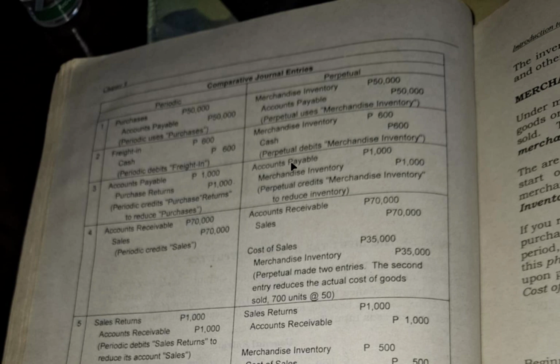In your perpetual inventory entry, you debit accounts payable, but the credit is merchandise inventory. Since purchase returns and allowances, as I said a while ago, are part of purchases, you record merchandise inventory when you are recording in perpetual inventory. 1,000 pesos, to record the purchase return.